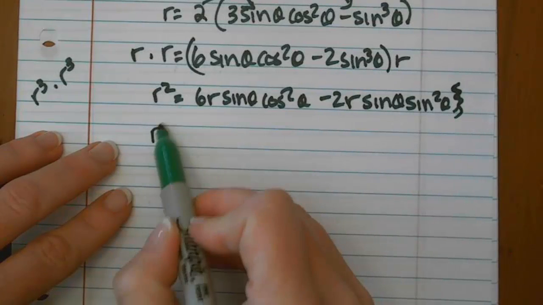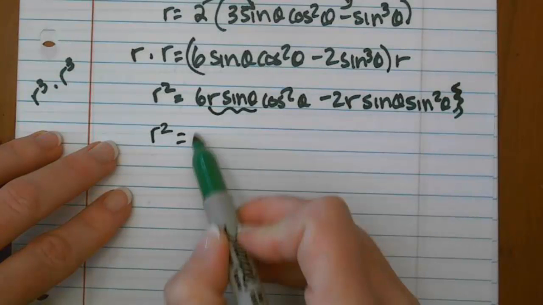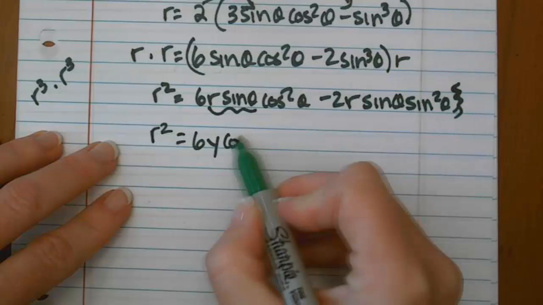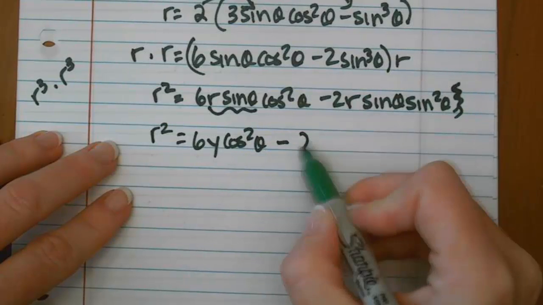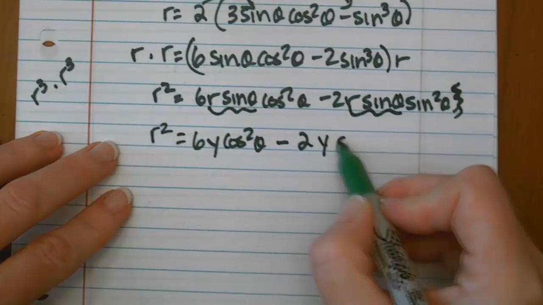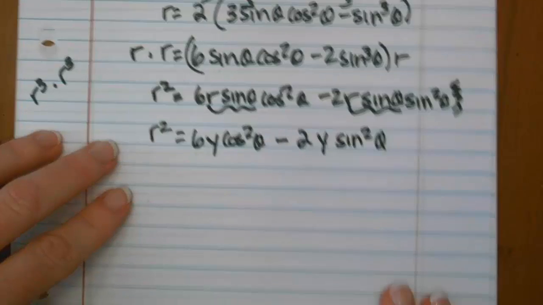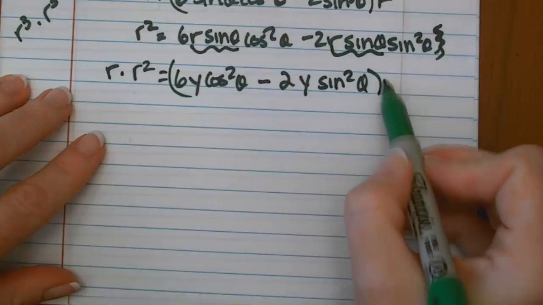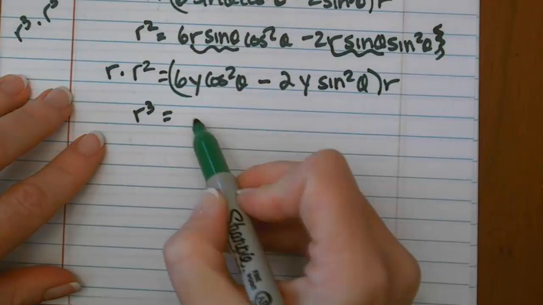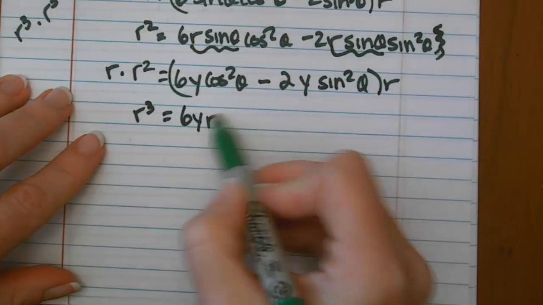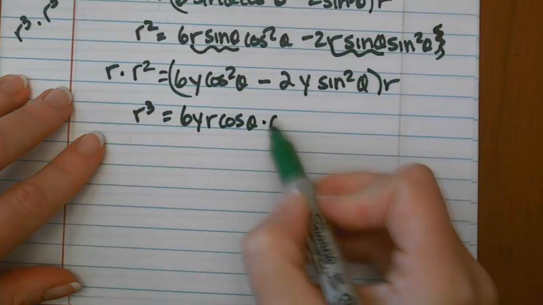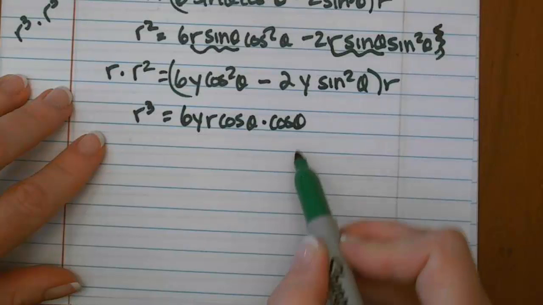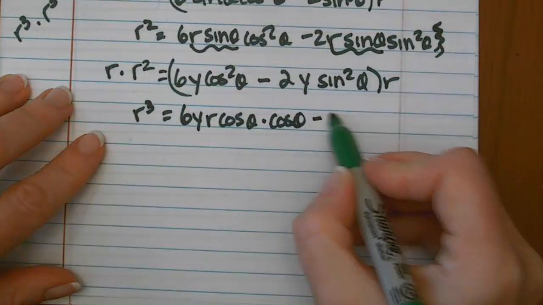But I end up with r squared is equal to, I can substitute in y for r sine theta, times cosine squared theta, minus 2, I can substitute y in for r sine theta again, times sine squared theta. Okay, I still have thetas I have to get rid of, so I'm going to multiply both sides by r again. So I get r cubed is equal to 6yr, and I'm going to write this as cosine theta times cosine theta instead of cosine squared theta, just so visually you understand what I'm doing, minus 2yr.